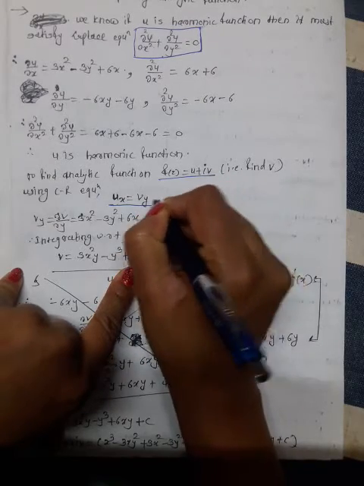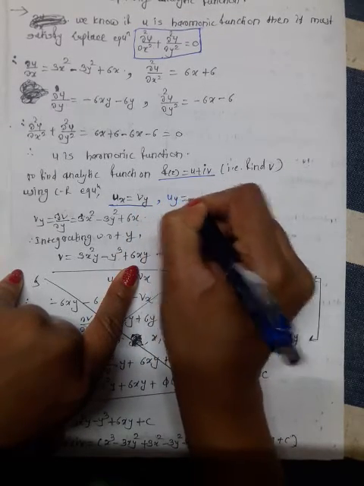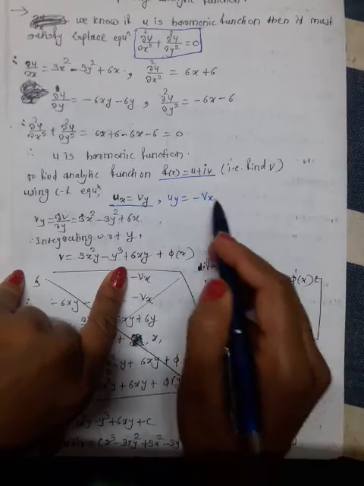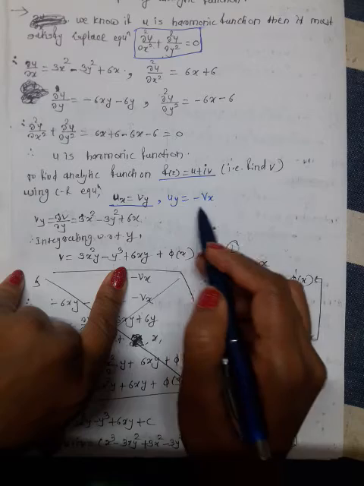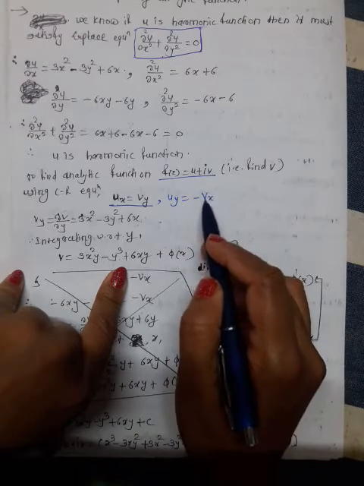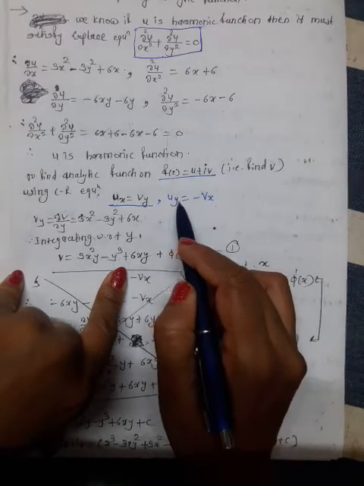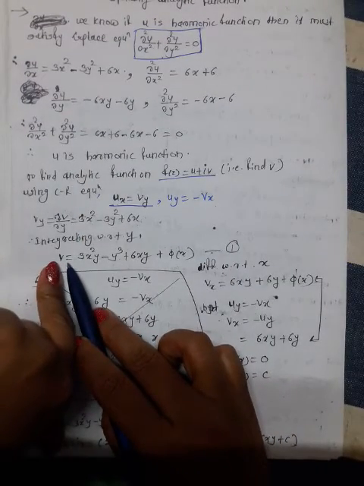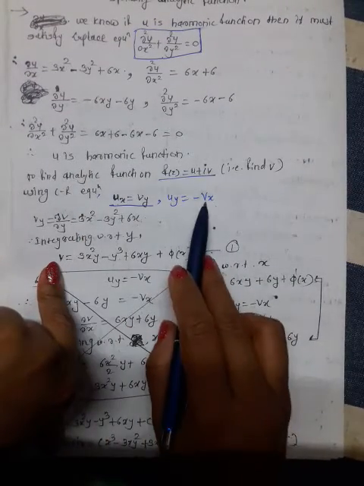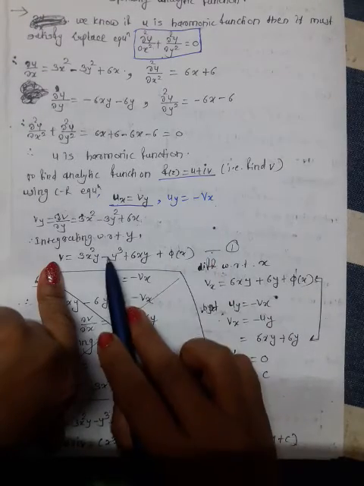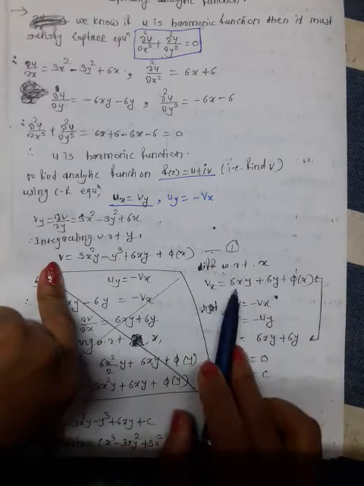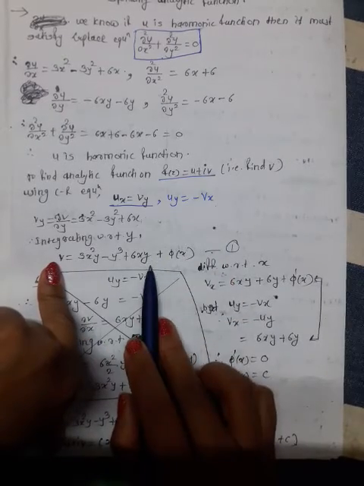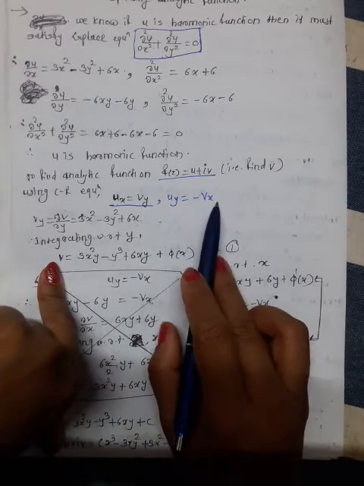We already used the first CR equation, ux is equal to vy, and the other equation is uy is equal to minus vx. This we are going to use here. We already know uy. The next step is to differentiate equation 1 with respect to x to get vx. Then we can put that value here to use the second equation.